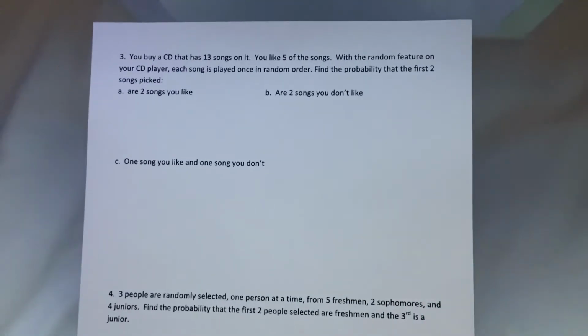Last page for these notes. You buy a CD that has 13 songs on it. You like 5 of the songs. With the random feature on your CD player, each song is played once in a random order. Find the probability the first 2 songs are songs you like.